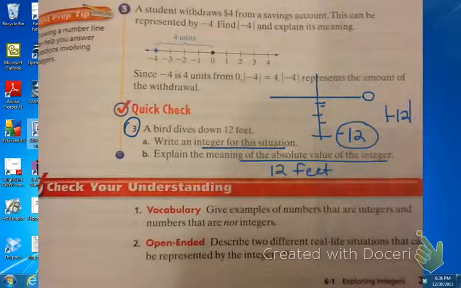Alright, what I'd like you to do for homework is to go ahead and do number 1. Give examples of numbers that are integers and numbers that are not integers, and then describe 2 different real-life situations that can be represented by the integer negative 9. Look back at the examples, and that should hopefully help you, and bring to class tomorrow a question if you have one. See you then.